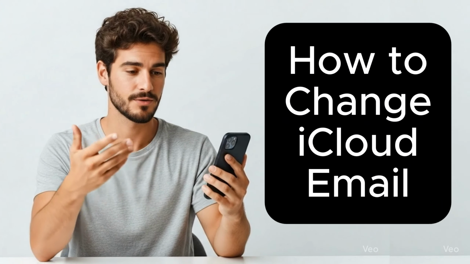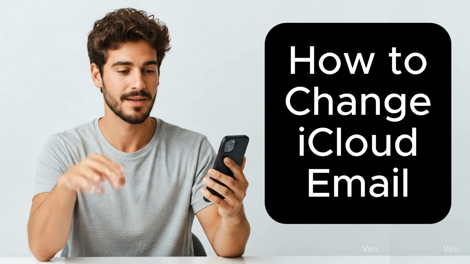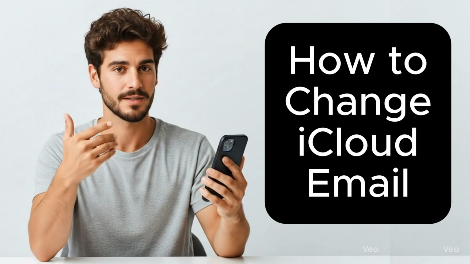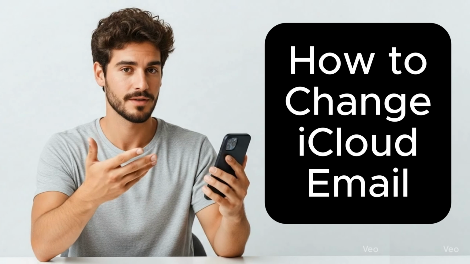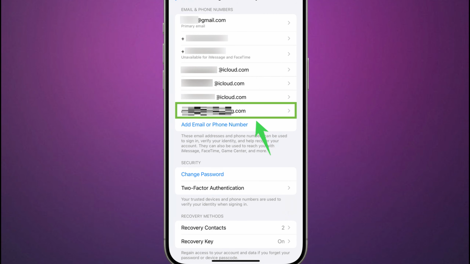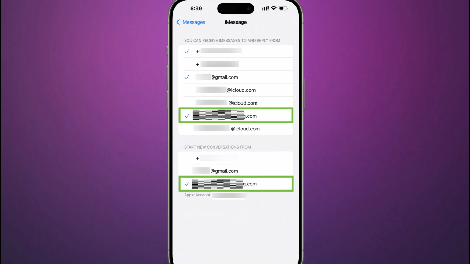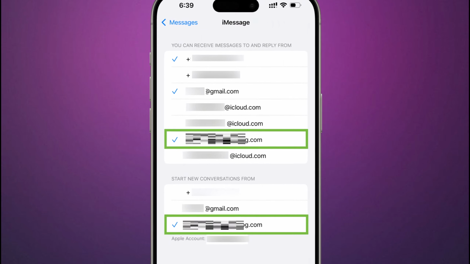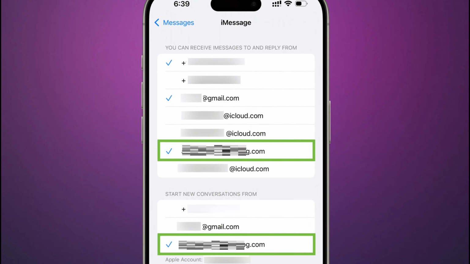I'll guide you through how to change your iCloud email address without losing your data or running into the challenge of not being able to change an Apple-provided address. If you're looking to update your account to a new professional email, or you want to switch from an old domain to your preferred one and you need to change your Apple ID email address, then this tutorial will walk you through the complete steps.